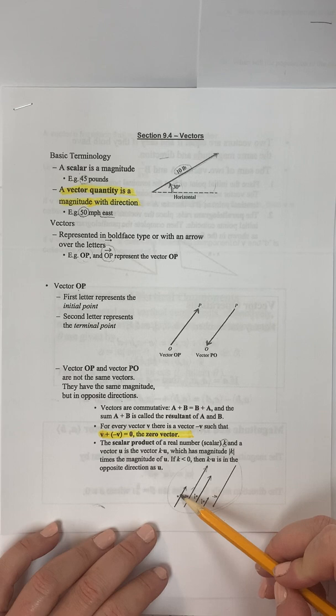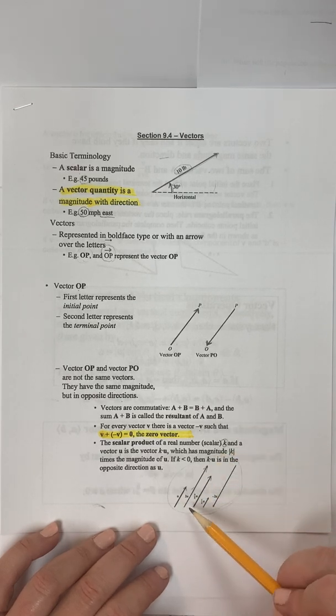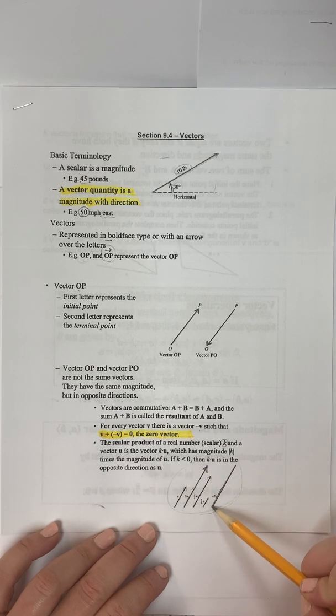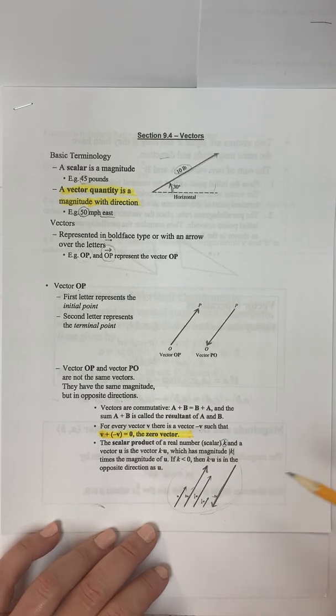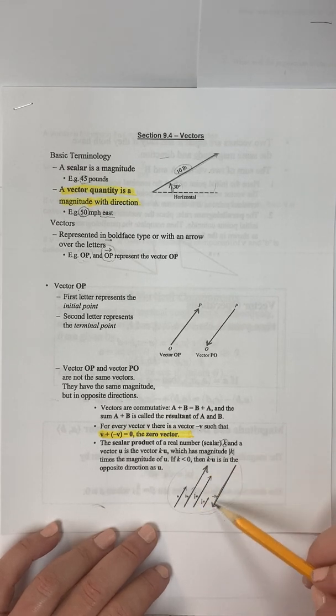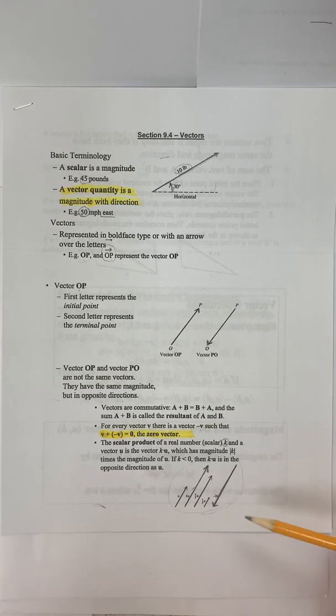Half a u would be half as long as u. And then if this one was positive 2u, this one is negative 2u. Same magnitude, right? Same length, but opposite direction because it has that negative, so it's going the opposite direction.